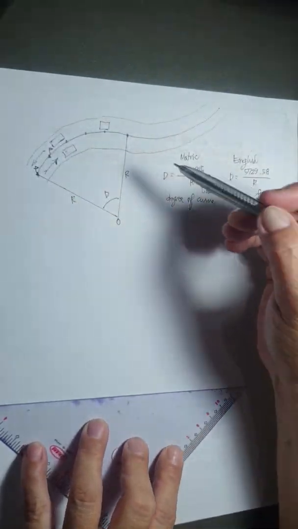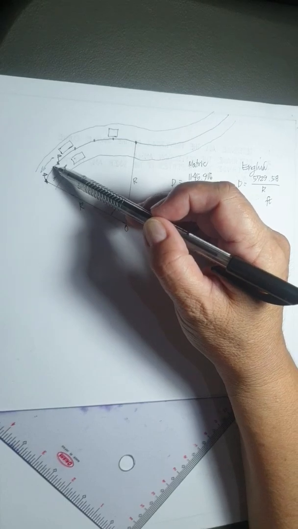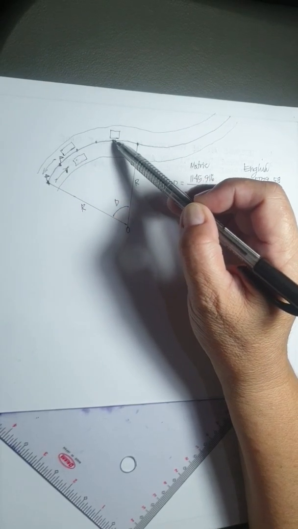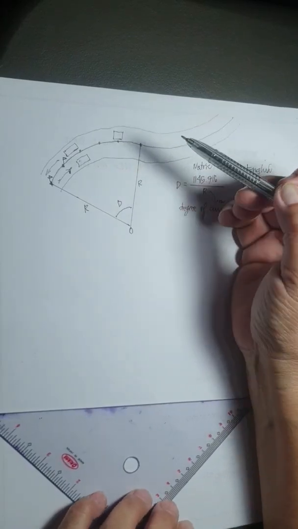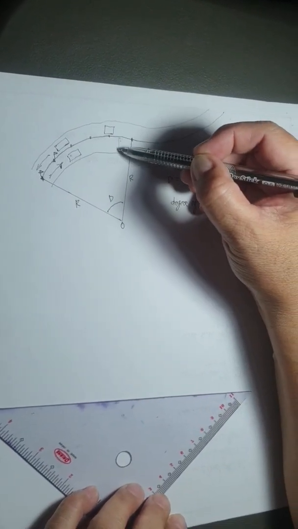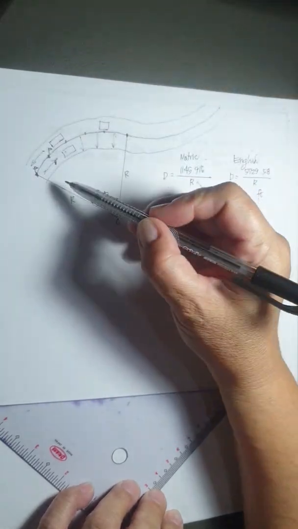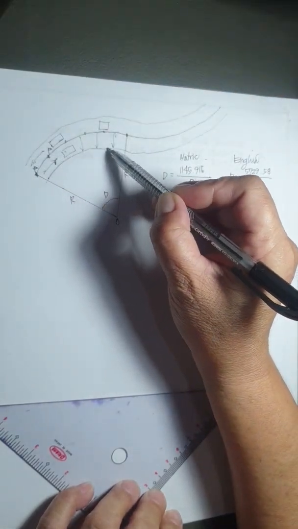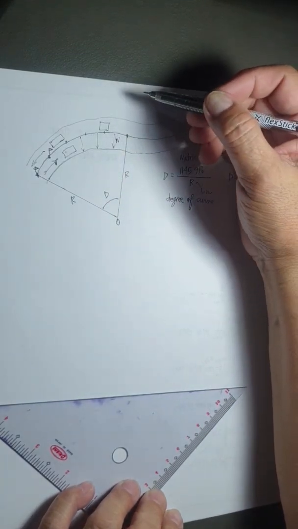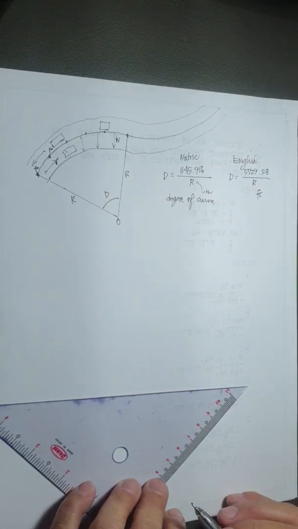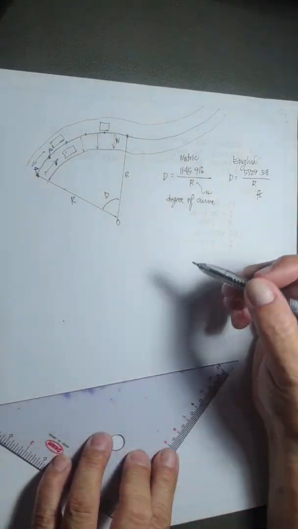Now, yung road natin, ang pag-i-station niya, you do it sa middle. Pag na-identify mo yung middle, it is easier to determine the other side by just considering the width of the road.